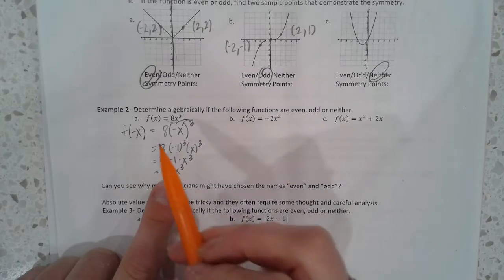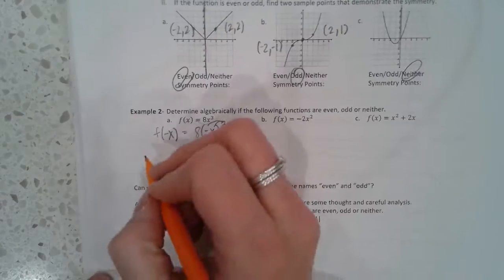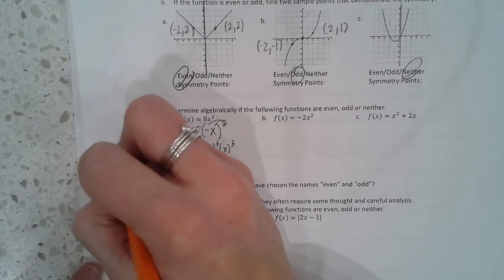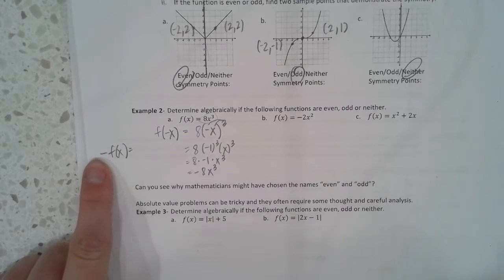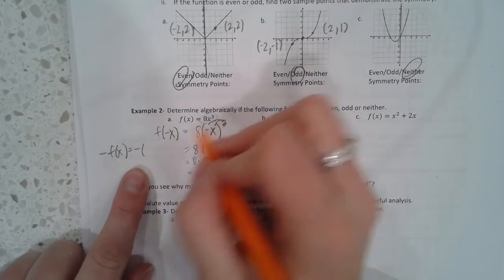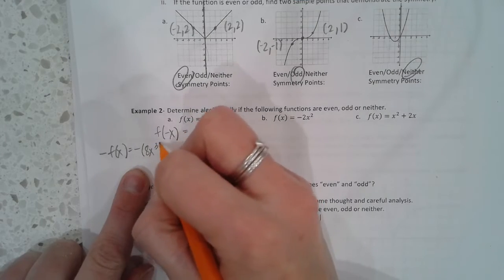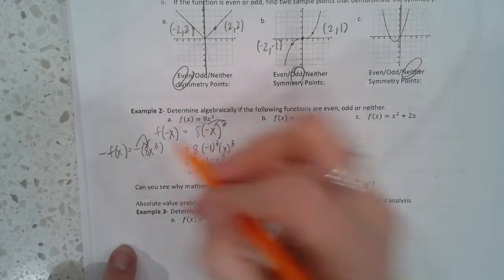Now we're going to make it opposite. We take the whole function, -f of x, which means I distribute a negative to the things on the inside. Well, 8x cubed is one term, so when I distribute my negative, it just goes to the 8.